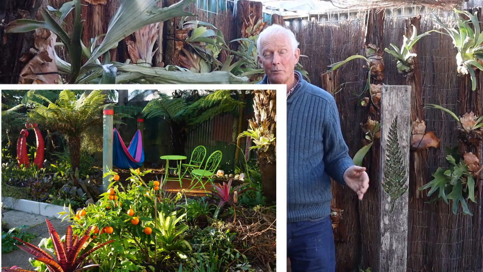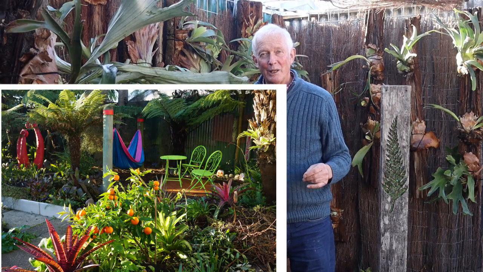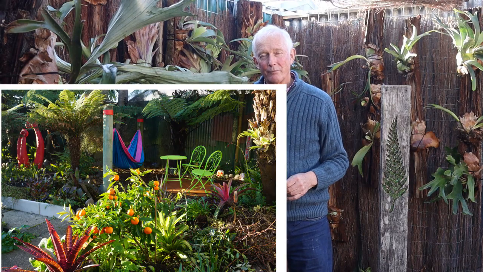And of course, in summer, this area, which is shaded and cool, is an ideal place for me to put out my hammock and enjoy a nice cool beer.